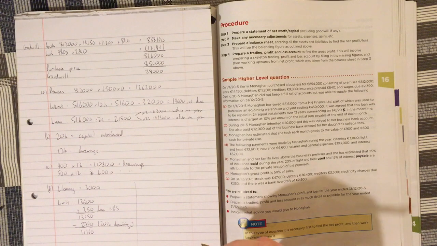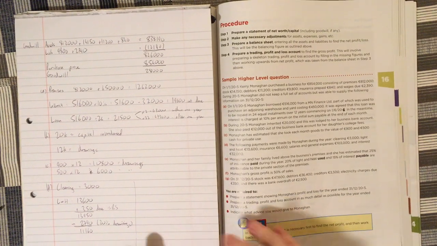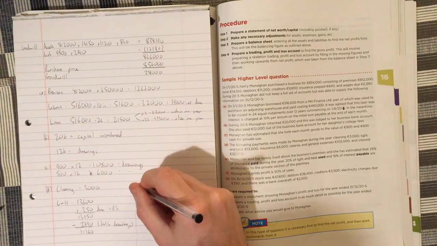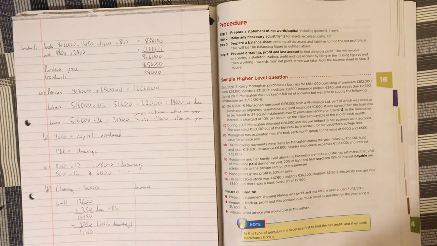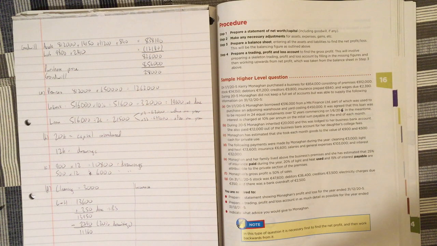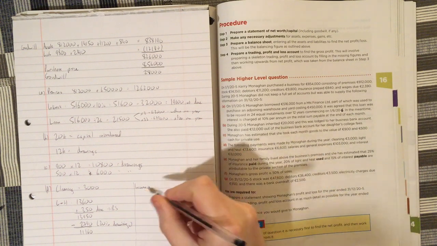So yeah, if I go over here maybe, insurance is 6,600.